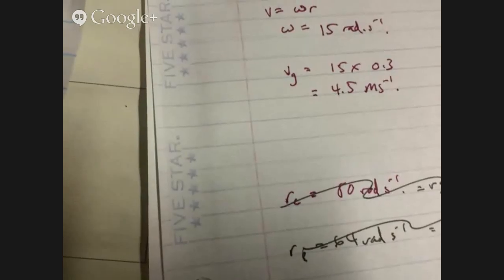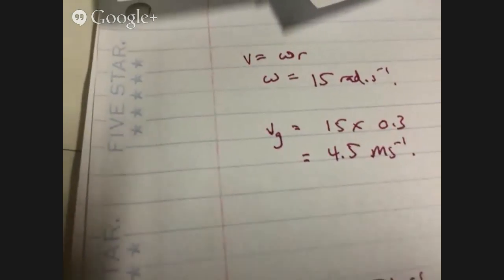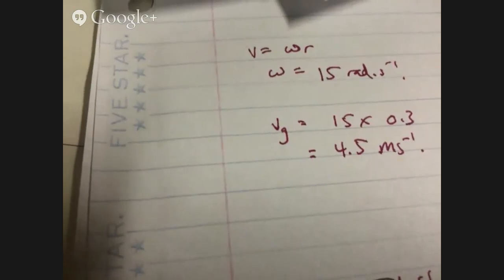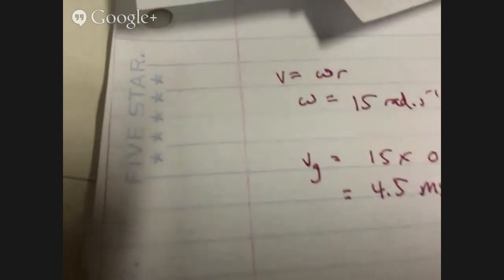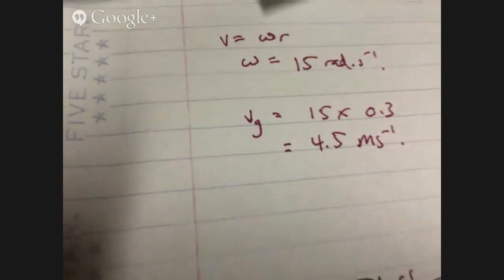Mm-hmm. Which is the same as velocity at H. No, sorry, I just realized that. No, wait, won't it be the same at H then? Why would it be the same as H? Because you're going to be multiplying the same ratio, right? But they're not connected.